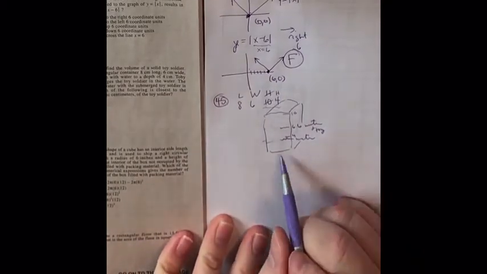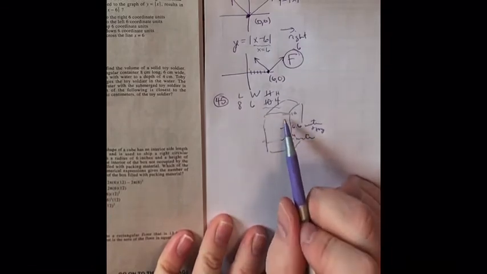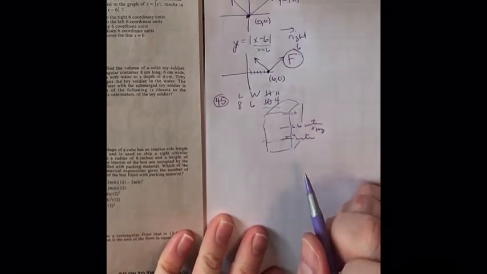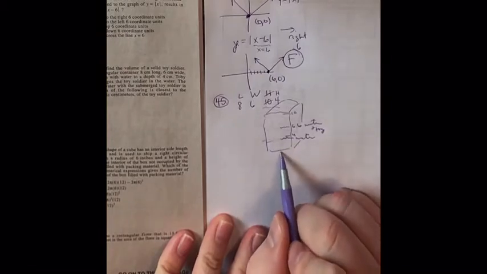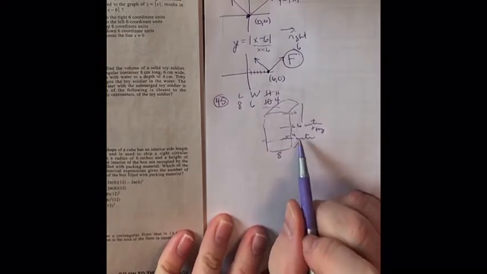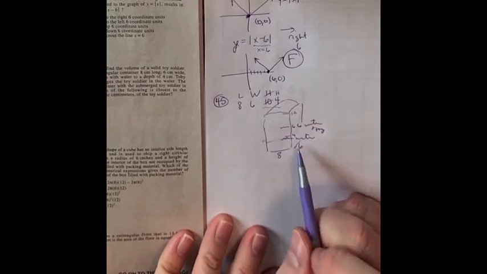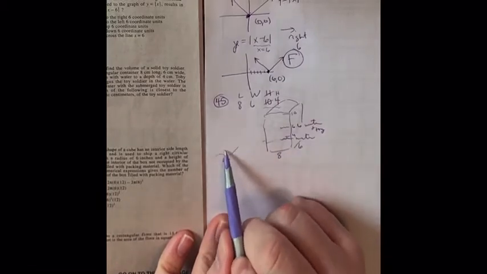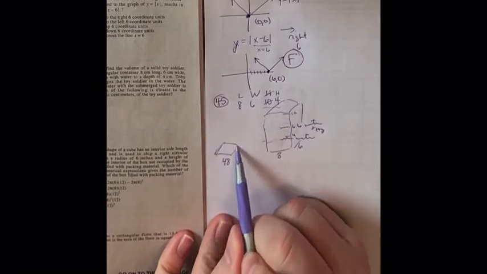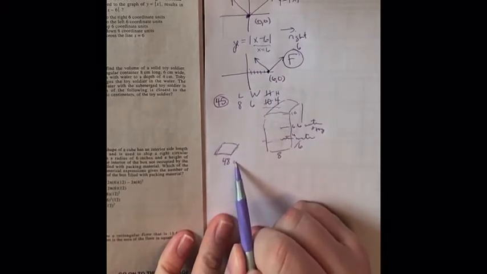The bottom of the base is an 8x6 rectangle. And I want to say I went ahead and did 8 times 6 was 48 for the bottom, and then started talking about how the height would affect the volume.